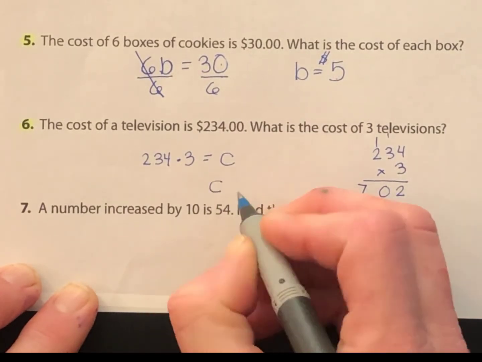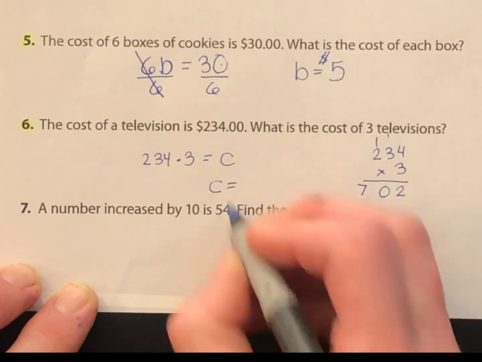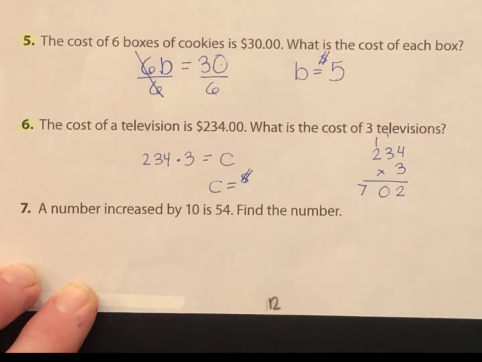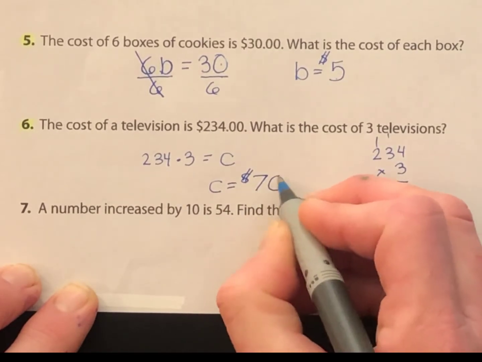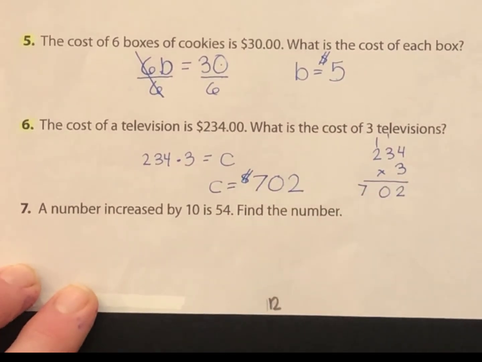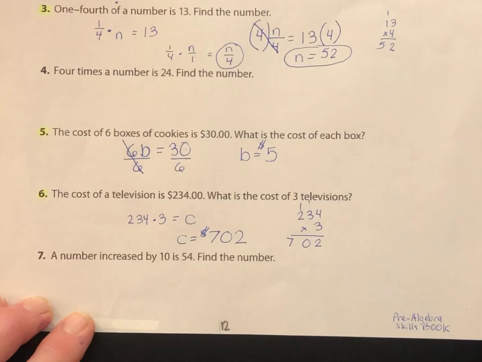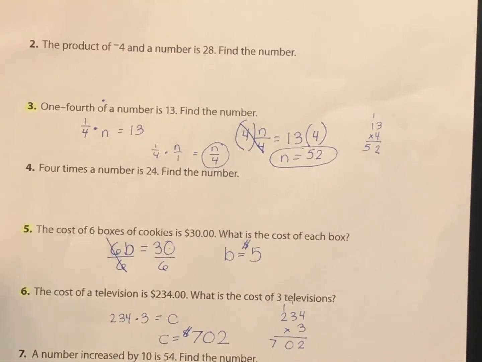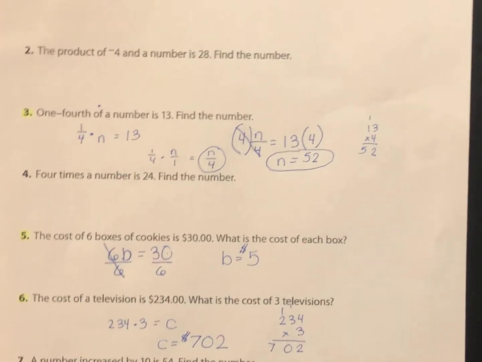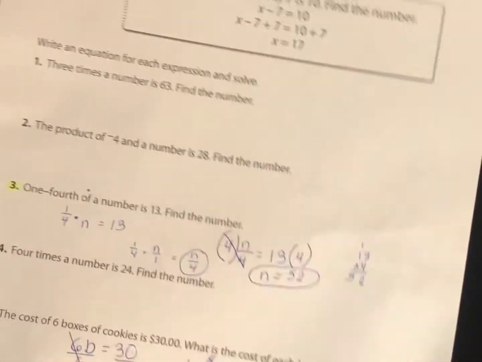So the cost for 3 televisions is, use a dollar sign because this is my final answer and we're talking money, $702. So you can go back and do 1, 2, 4, and 7 on to page 13.